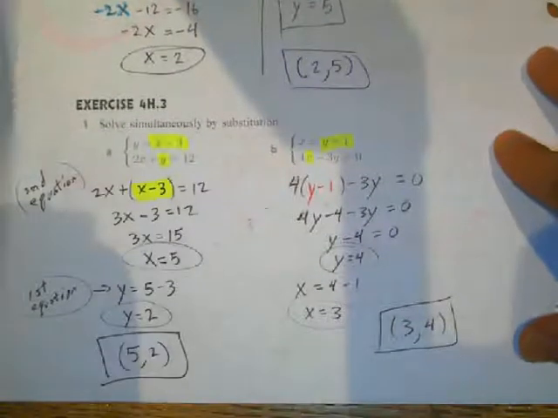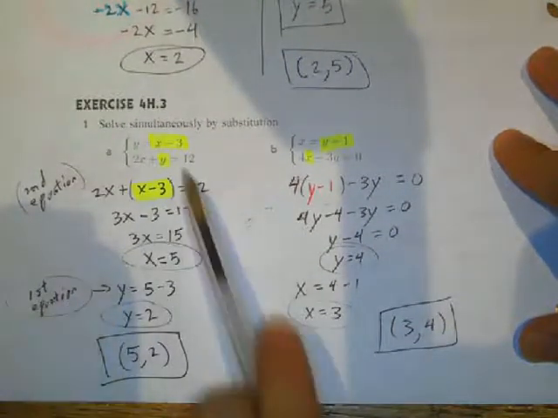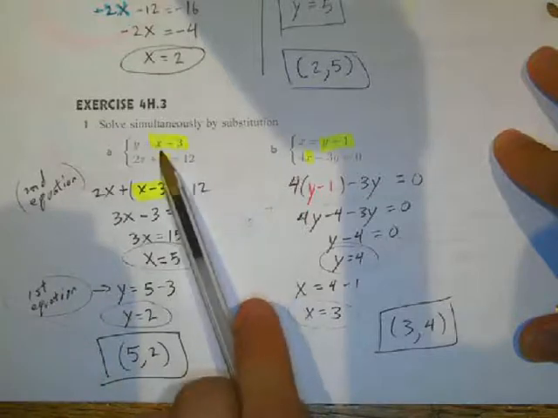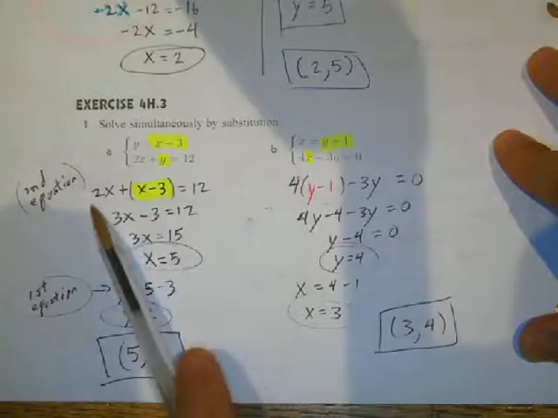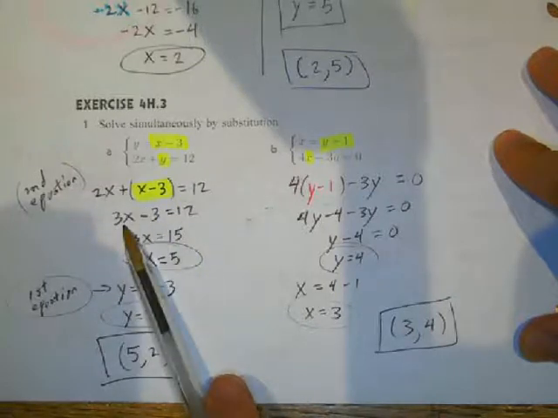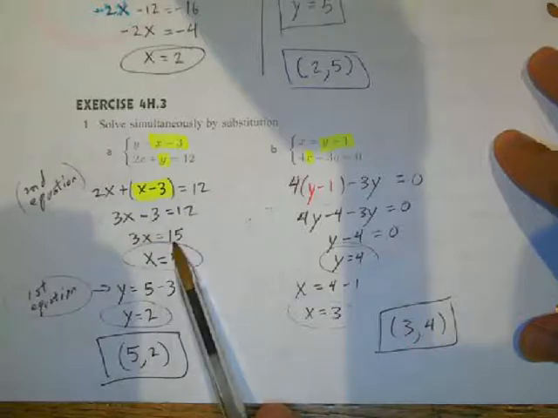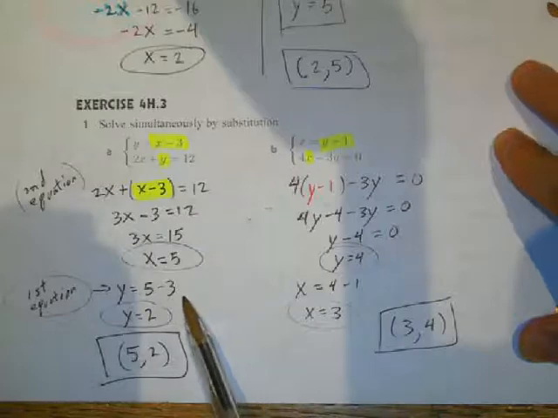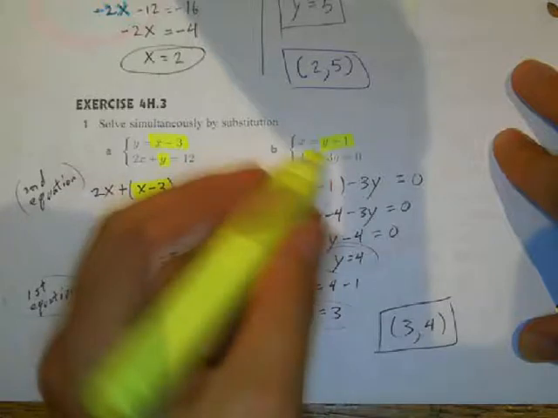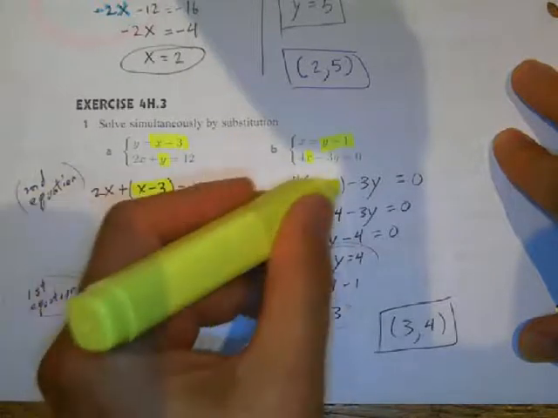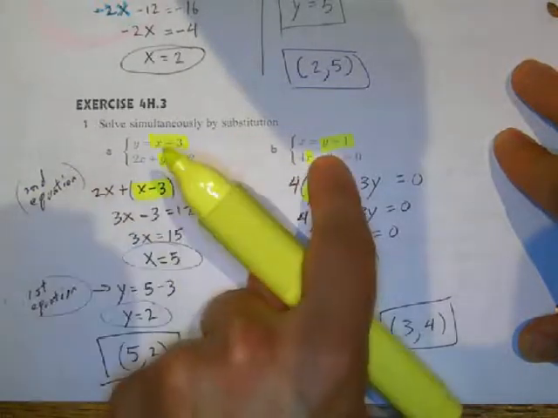Okay, we've got two equations here. Same thing. I substituted y with x minus 3. I combined the like terms. 2x plus x gives me 3x. Added 3 on both sides to get this. Divided by 3, we get this. And then in the first equation, I plugged in 5 in place of x, and then we get my y value. Same thing here. I did substitution for this one, but instead of substituting for y, I'm substituting for x, because x is equal to y minus 2.